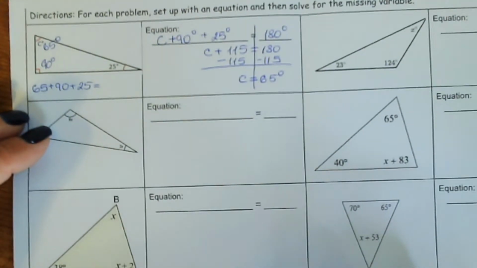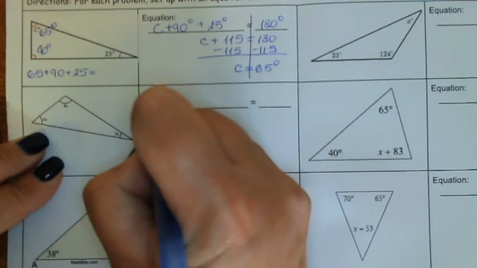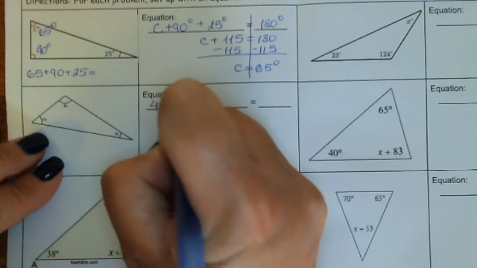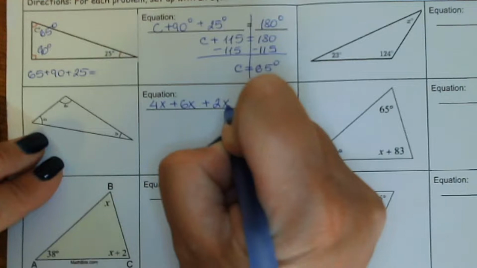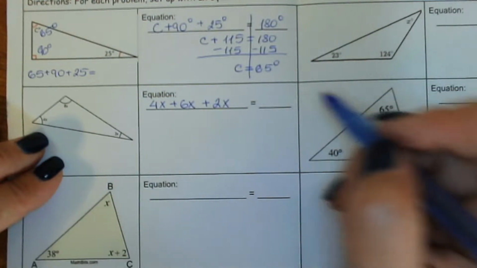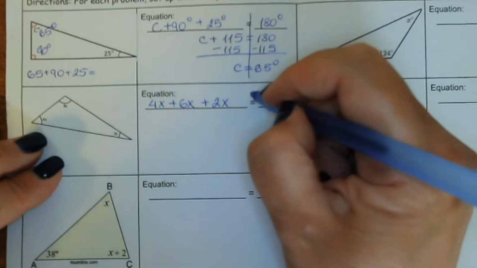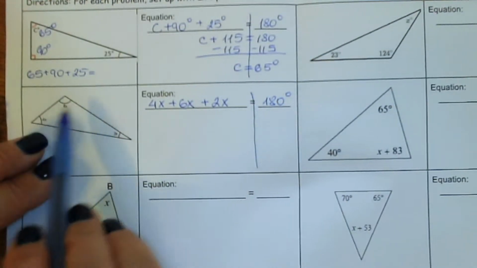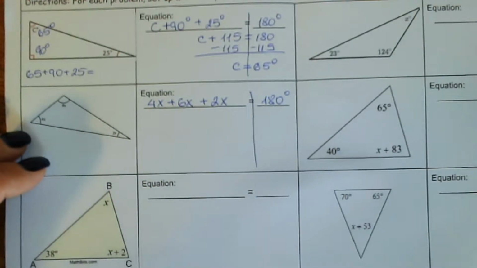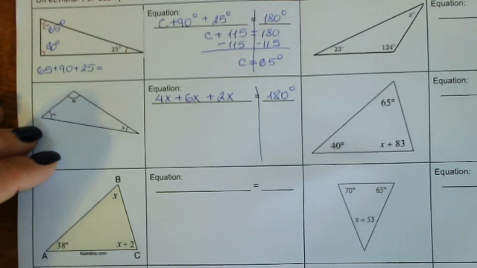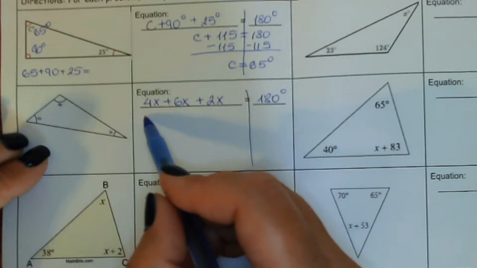In the next example, I have more variables. So I have 4x, one of the angles, plus 6x plus 2x. The sum of the angles inside the triangle always equals 180 degrees. So I don't know any of these measures, how many degrees they are, but the expressions for each variable will add and have the equation give us the x value.